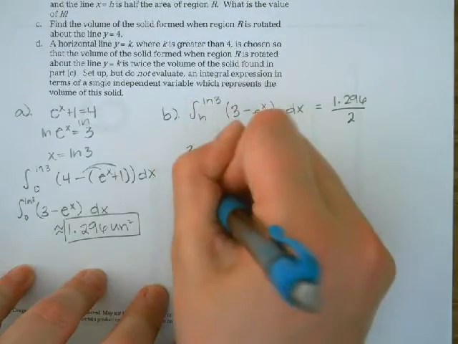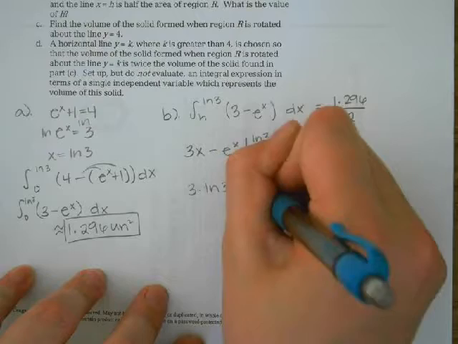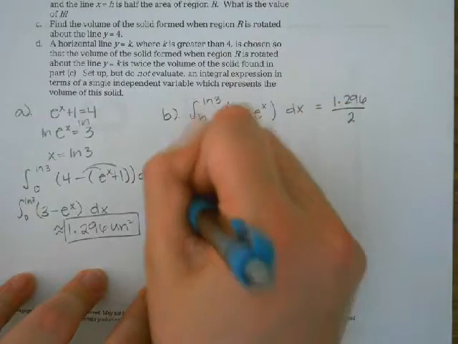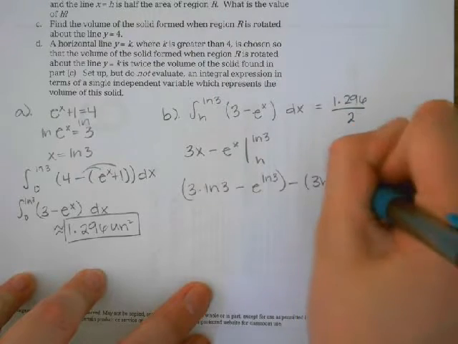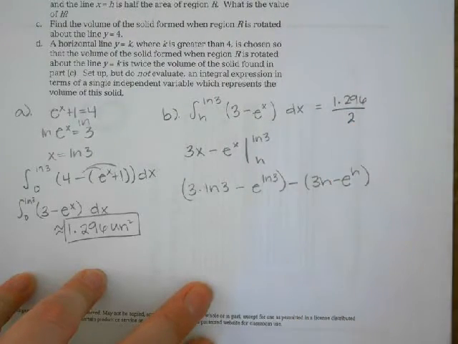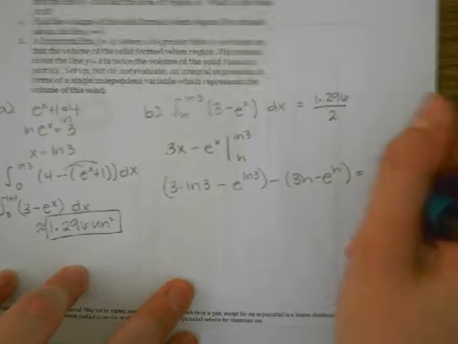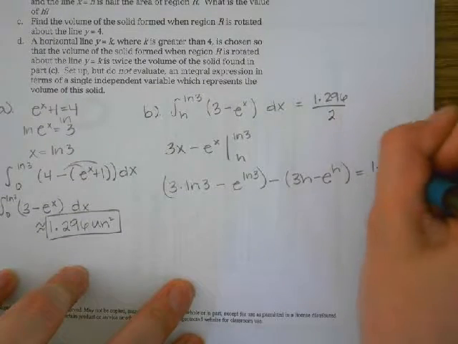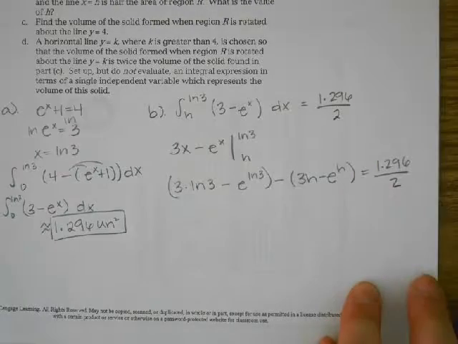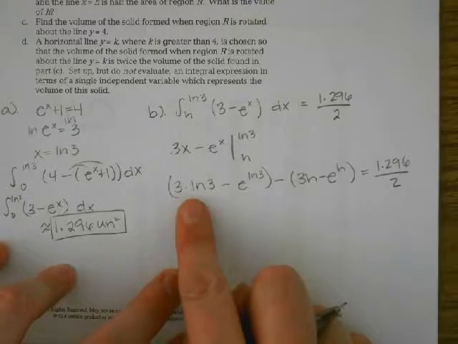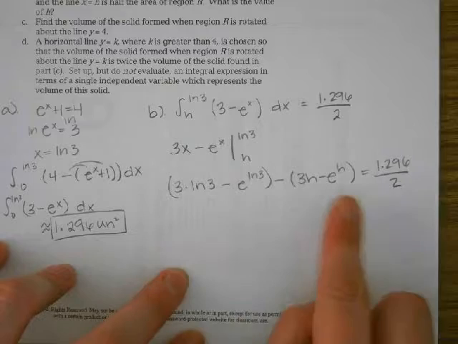3 times ln 3 minus e to the ln 3, subtract 3h minus e to the h, equals the 1.296 divided by 2. So we have to solve for h, and what you'll notice at this point is that this entire equation only has one variable. It only has h.